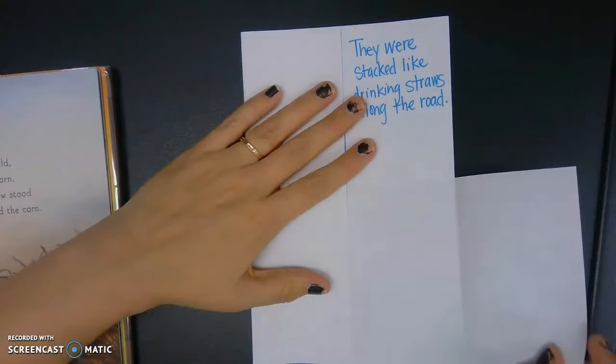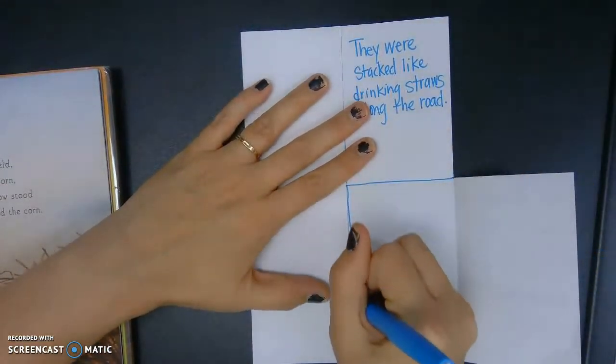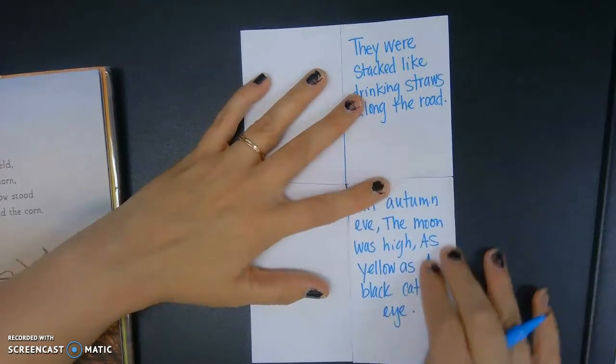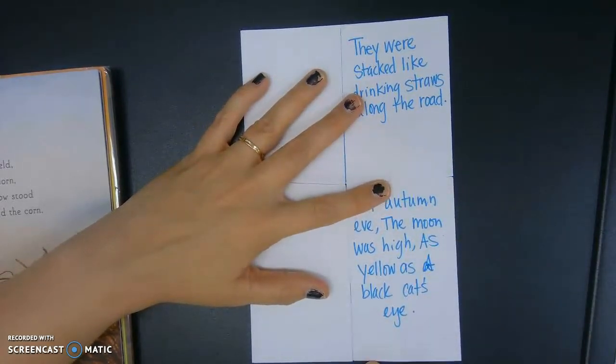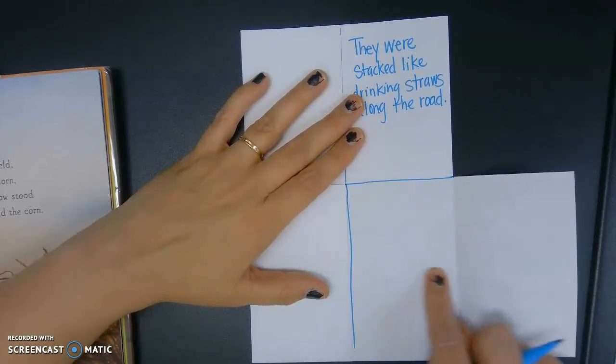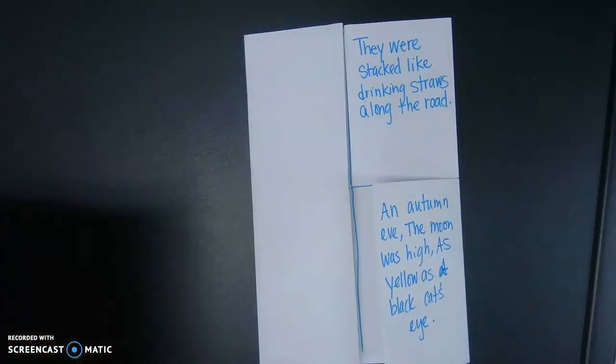You're going to open up this little flap here. And in this space, I want you to draw a picture of the moon where it looks like a black cat's eye. It's as yellow as the black cat's eye. What you imagine that to look like. And draw a picture of it. Okay? Pause it and get your picture drawn.